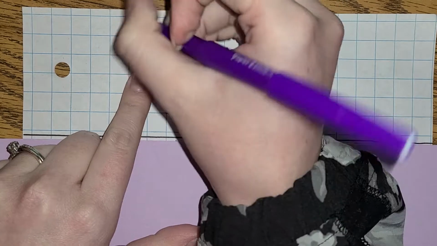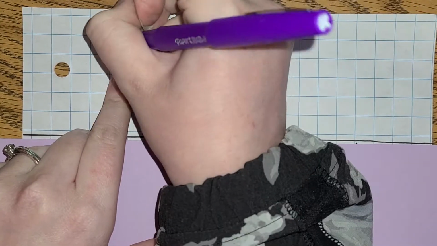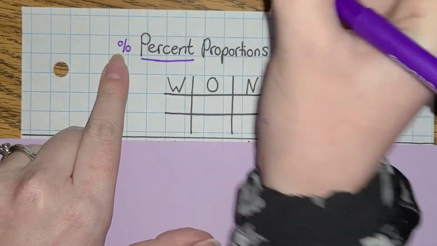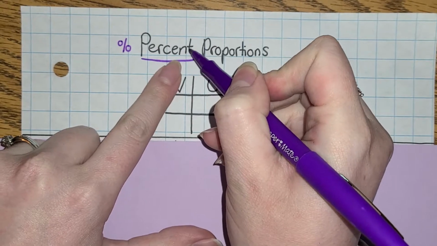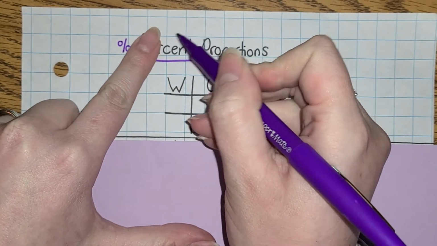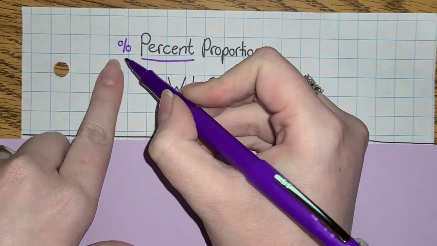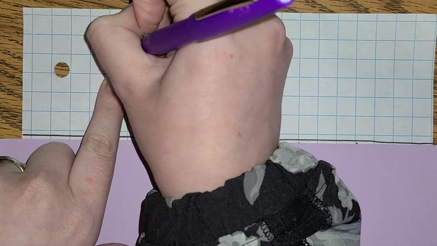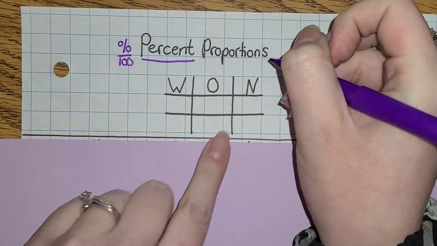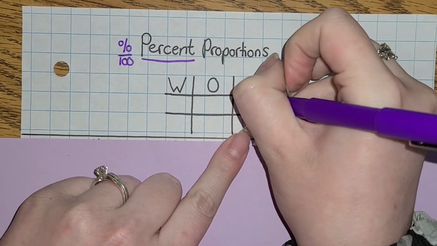For percents, percent means for every 100 because it takes 100 cents to make $1. Have you ever connected that? So percents are always out of 100. That fills in the right side.